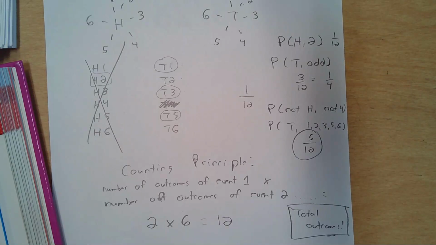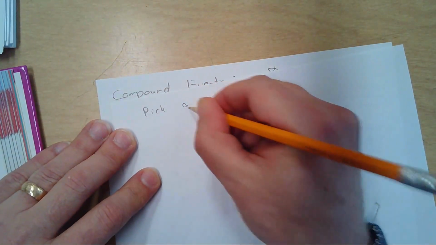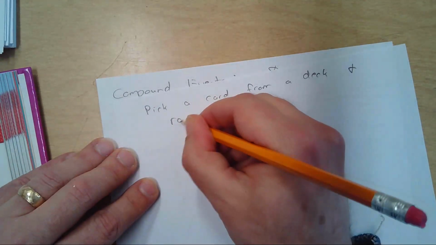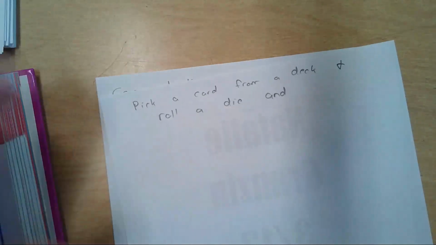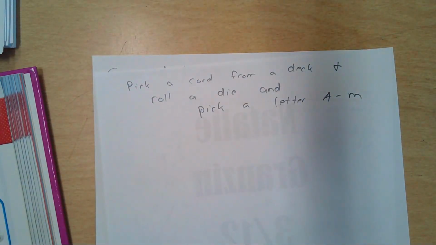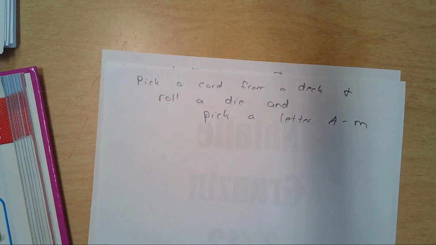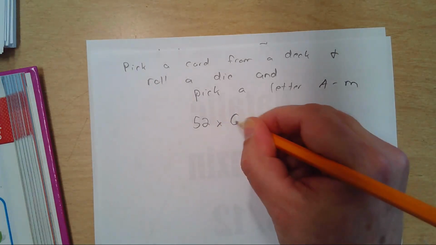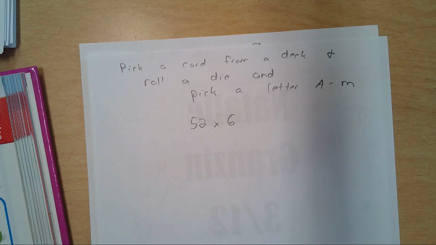But if I got to you and started saying this scenario, say if I said, pick a card from a deck, right, and roll a die and pick a letter A through M. Well, I'm not saying we couldn't make a tree diagram of this scenario here, but it would take forever, because if I say pick a card from a deck, well, there's 52 cards in a deck, and then rolling a die, there's 6 more outcomes, and a letter A through M, A, B, C, D, E, F, G, H, I, J, K, L, M. There's 13 of them.